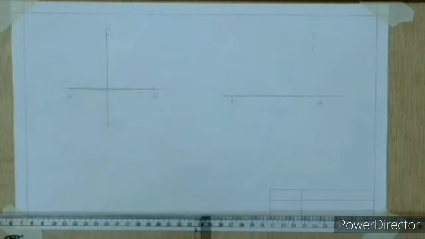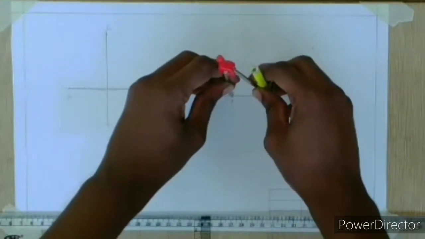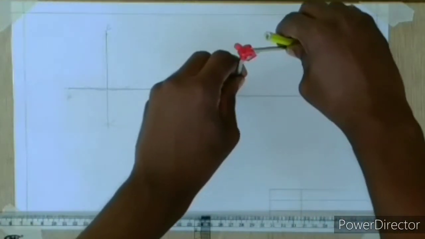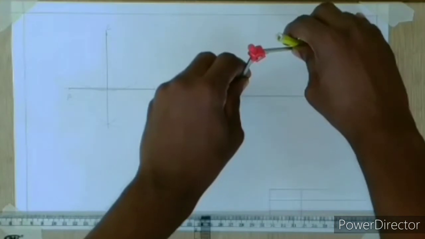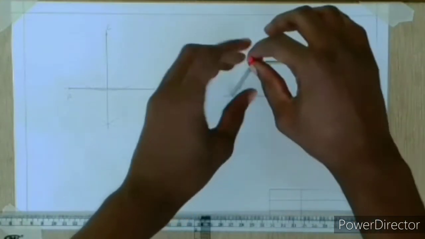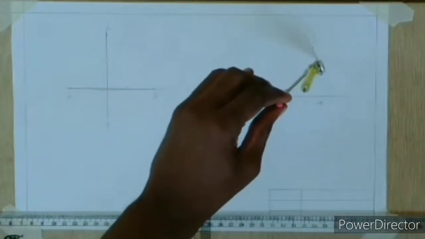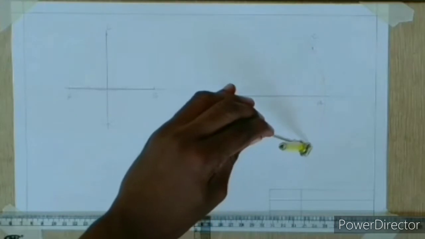You just extend this line and use the same approach, and you get your perpendicular line here. But also there is another method, simpler. You just take your pair of compasses, come to your drawing here at point A. Extend the compass till you get to point C. See that? Yes. Then you draw your arc to point C.